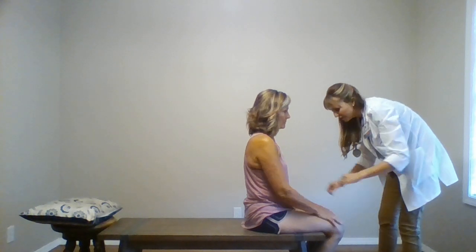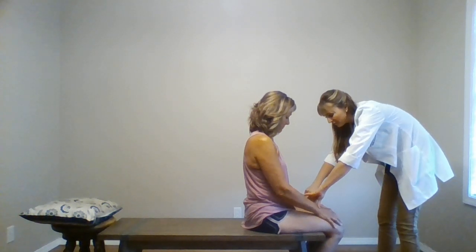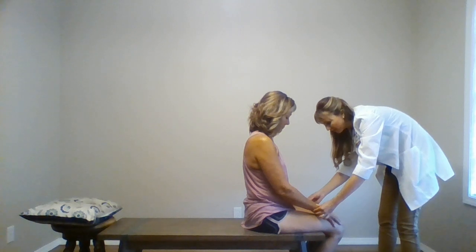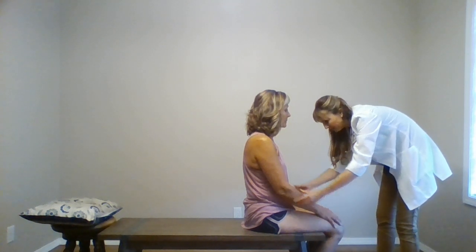Good. I can check Lisa's radial and her ulnar pulses while I'm here. Good. And next we'll check her range of motion in her upper joints. We'll start with the shoulders.